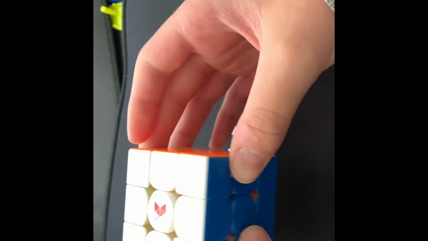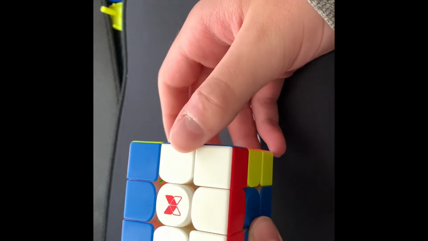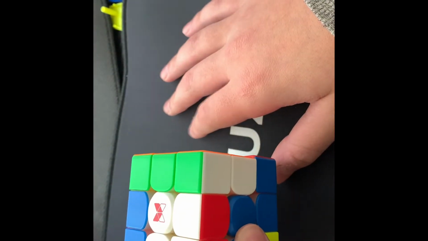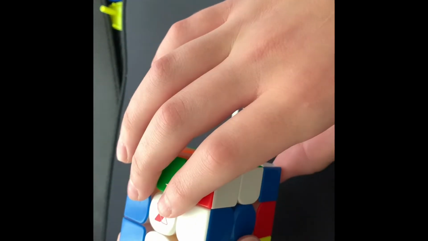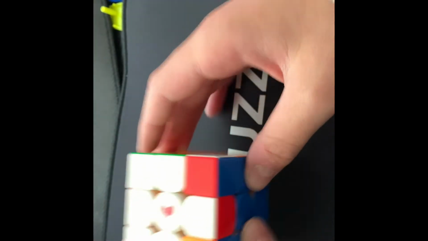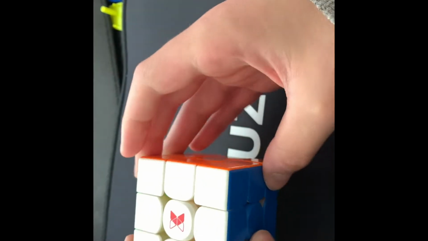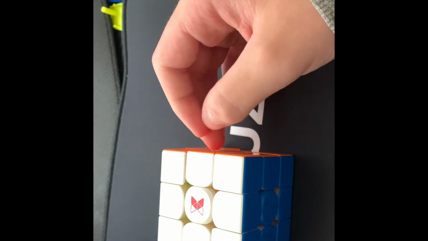So again, we're doing the first few moves, R, U prime, R2, D prime. Then we're doing wide R, U2, wide R prime. And then we're inversing the first few moves, D, R2, U, R prime. So yeah, pretty easy case to remember. And it's pretty fast to execute, even though my turning isn't really so good.